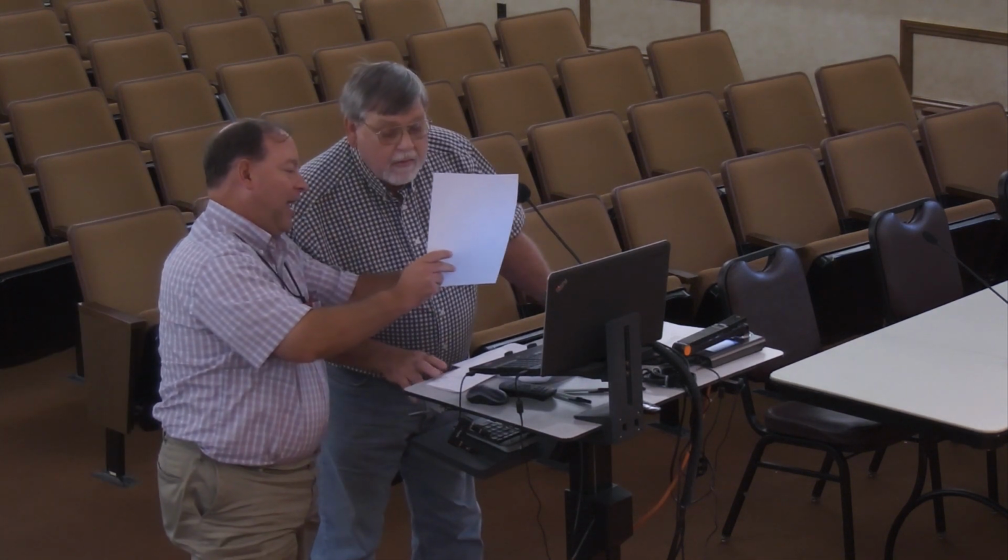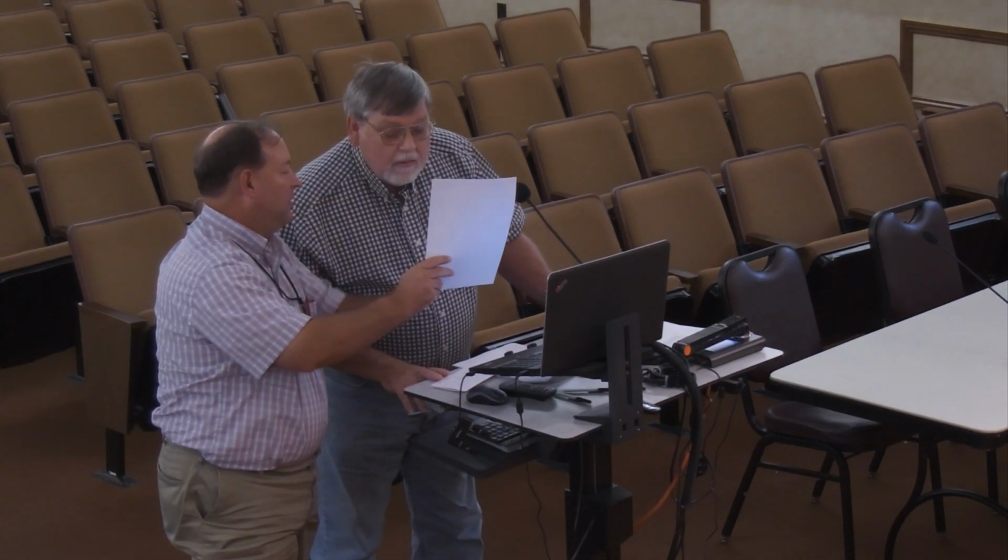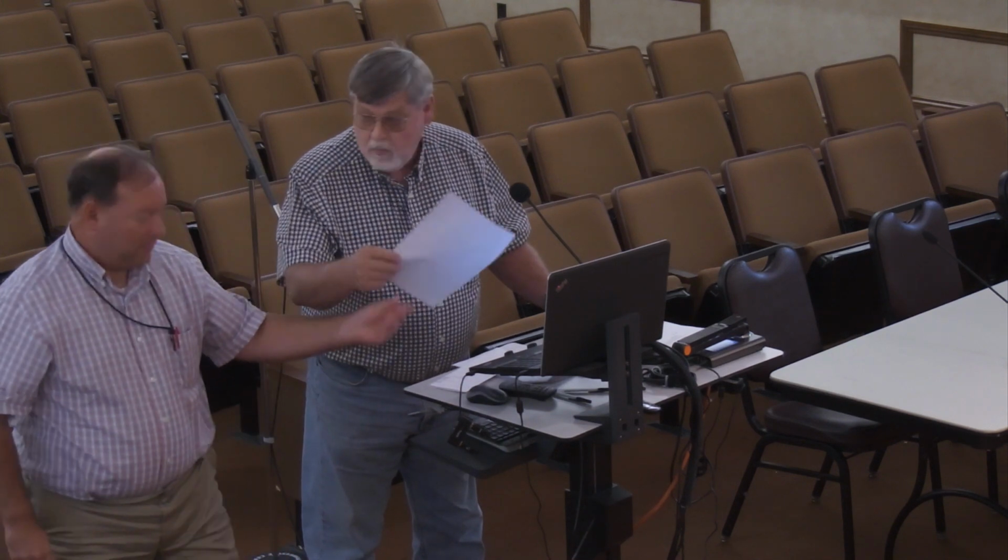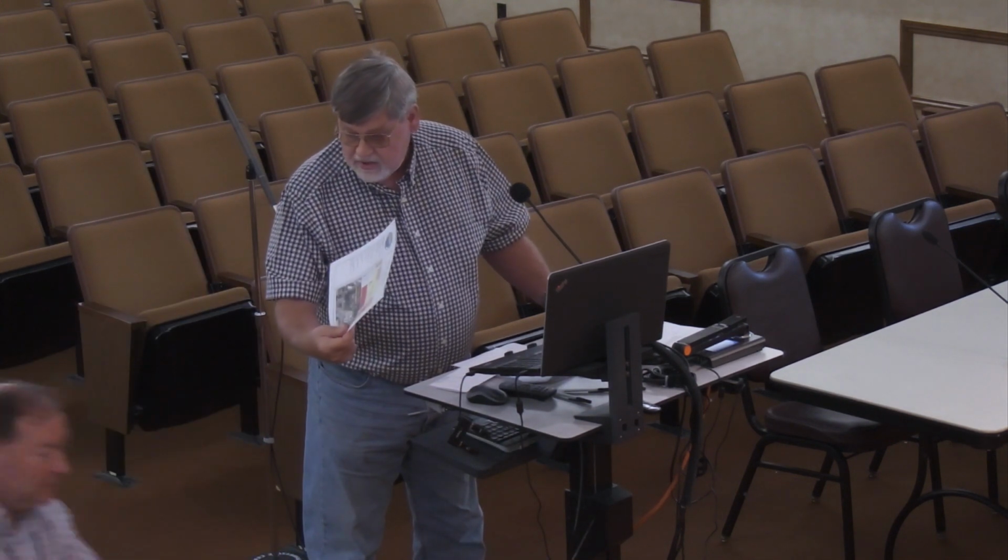So this is how the county reflects the property, sir. That's the way that the county does it. But the actual survey that was done by the city, the city had the survey done, shows the property line, and it explains why the property line is where it is.